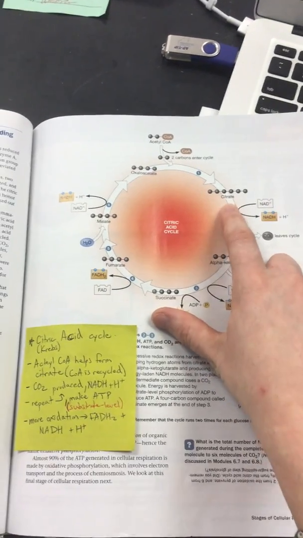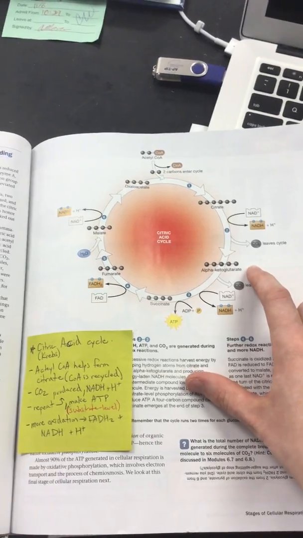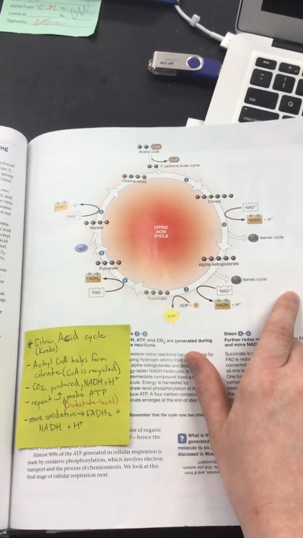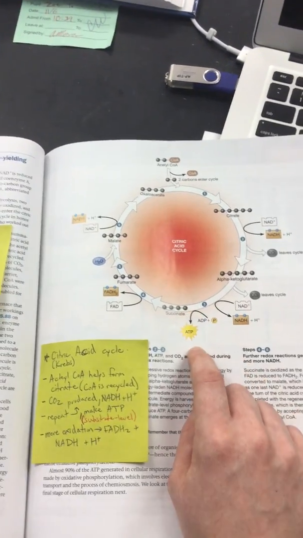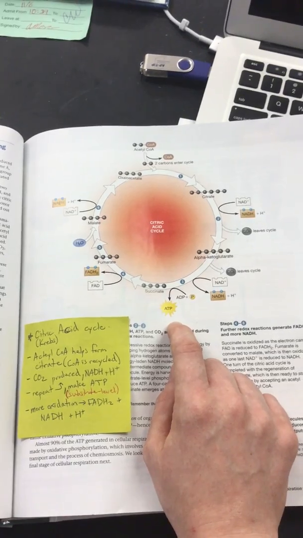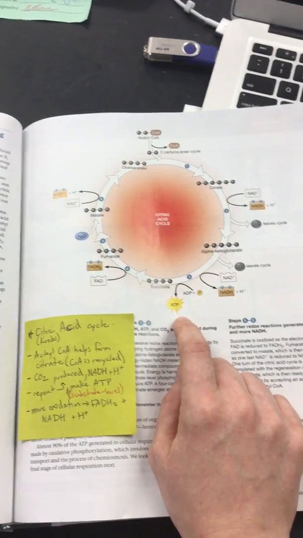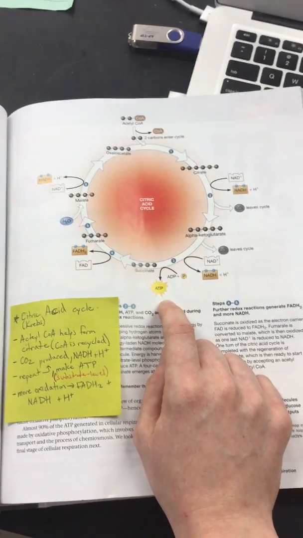So we go from 6 carbons to 5 carbons. Then our 5-carbon molecule becomes a 4-carbon molecule because more carbon dioxide is pulled off. You get NAD plus to NADH, and at this point we make another ATP. What kind of phosphorylation is this production of ATP? Substrate level or oxidative?